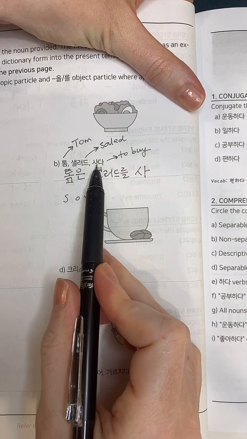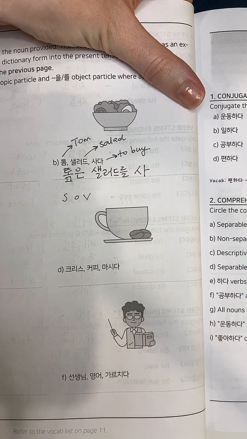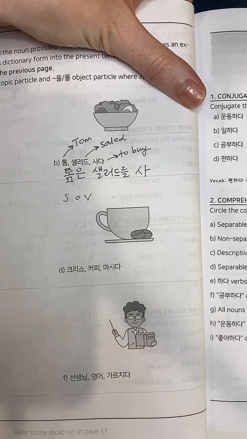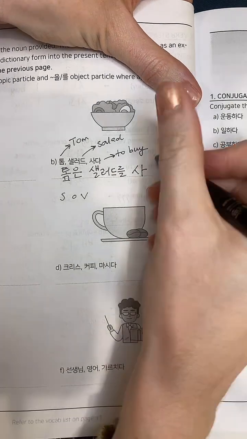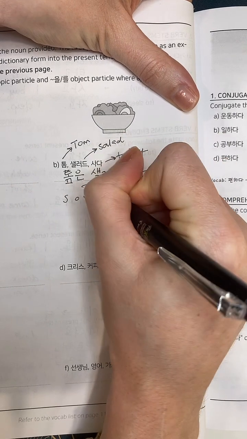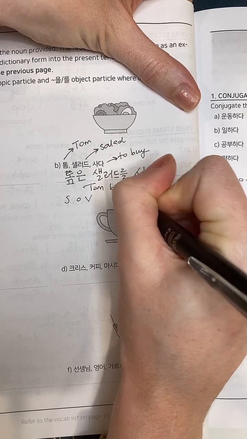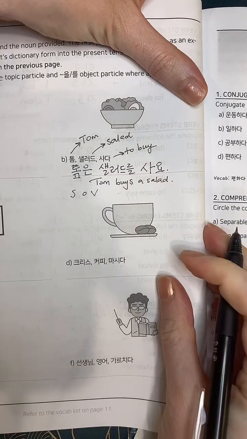How does 사다 get conjugated into the present tense? We practiced this on the previous page, but just as another practice exercise, it becomes 사요. Yeah, beautiful. So this means Tom buys a salad.